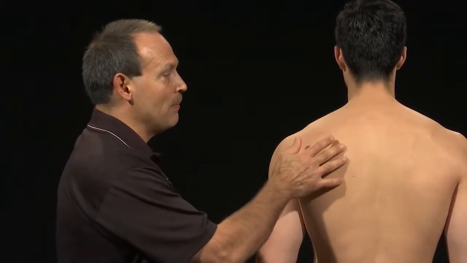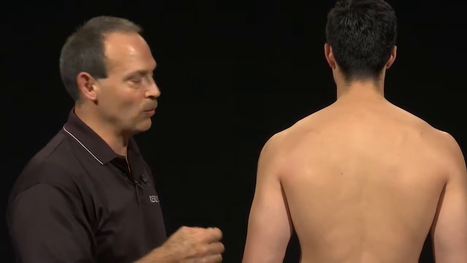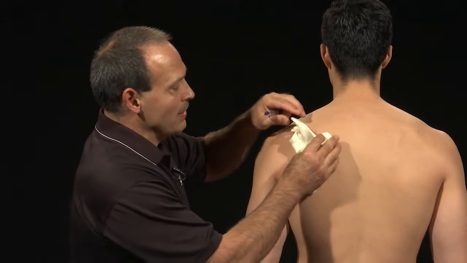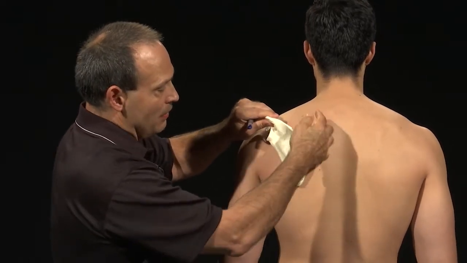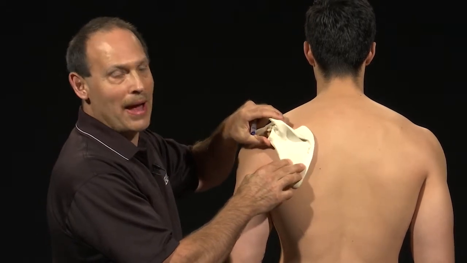It's C3, C4, C5. The C4 and 5 come from the brachial plexus, and it also gets contributions from C3 as well. Then, once it's done with the levator, it's going to come down and innervate the rhomboids. So the rhomboids have a minor and a major.